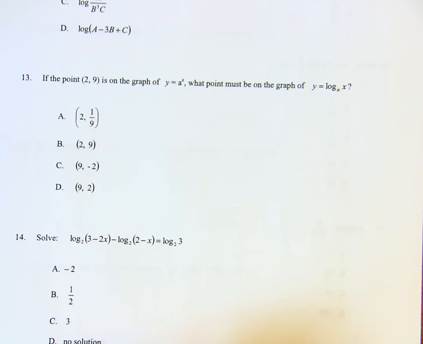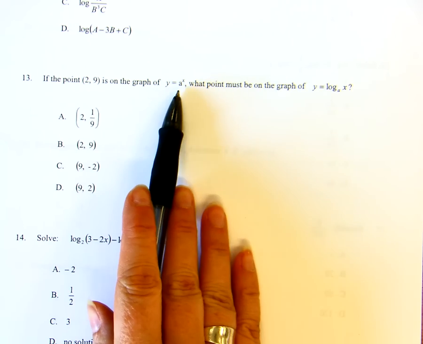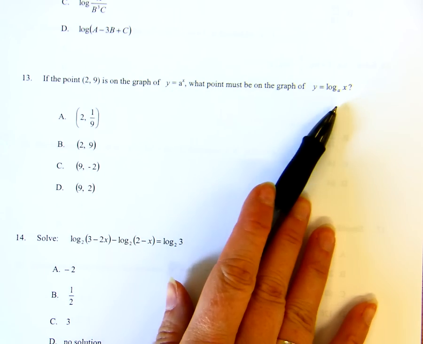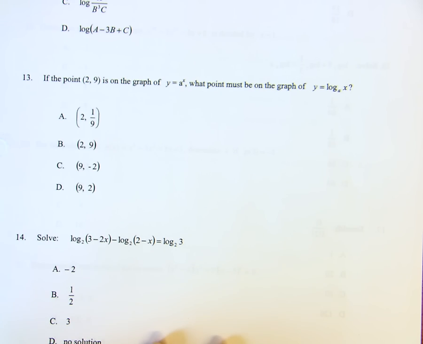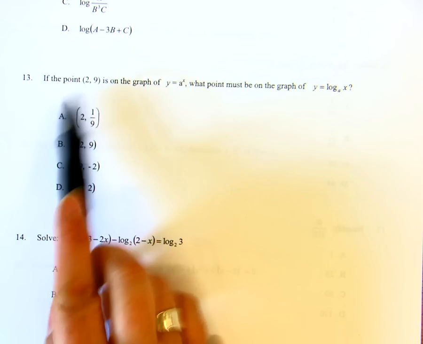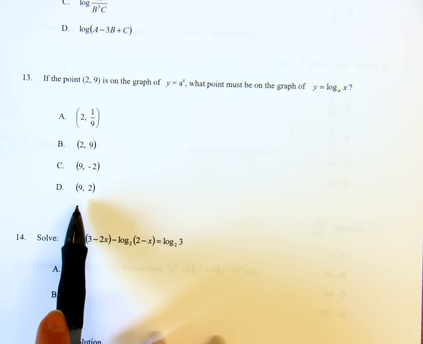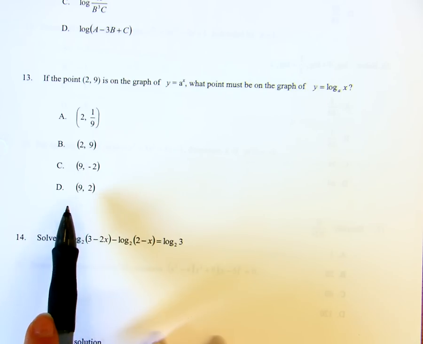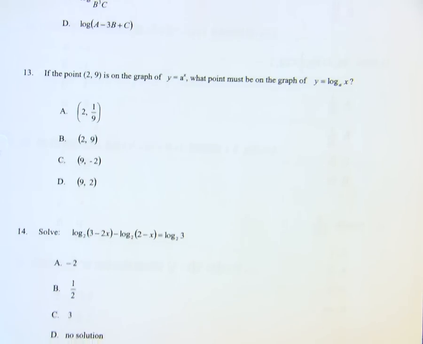Question number 13, you have to know that an exponential and a log function with the same base are inverses of each other. So 2, 9, swap it around. Correct answer was 9, 2. 67% of the population figured that out.